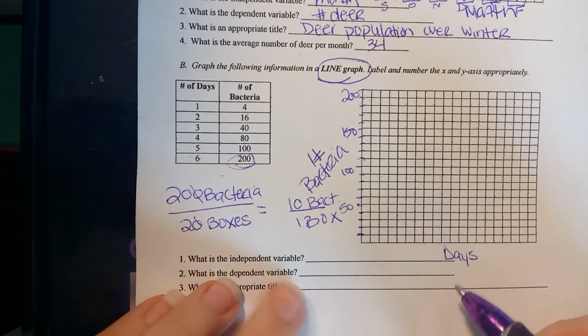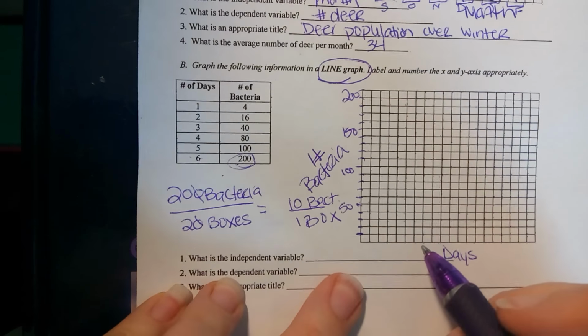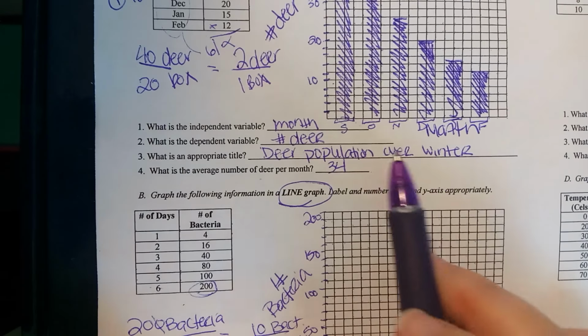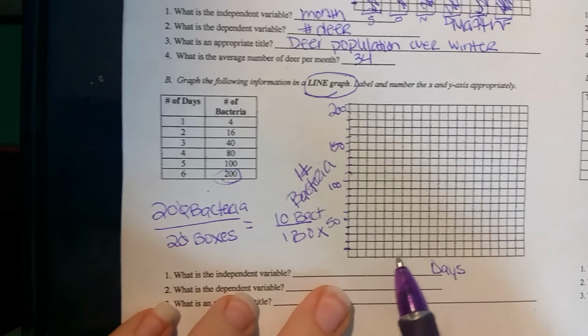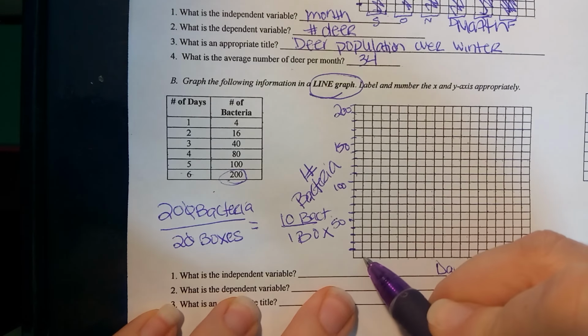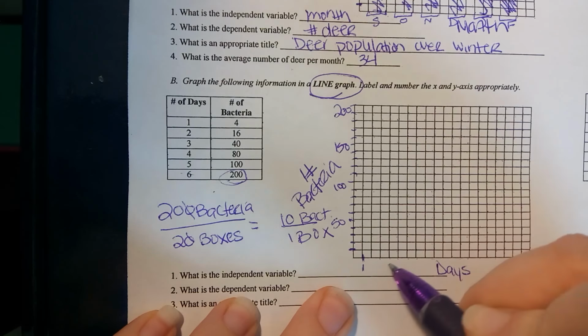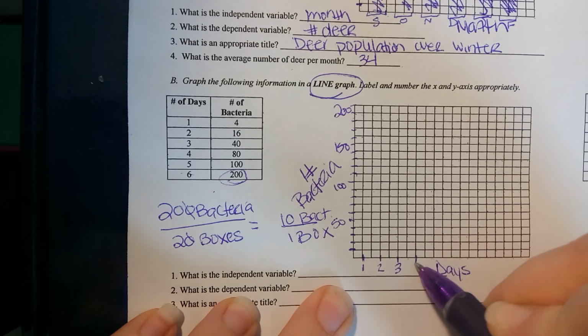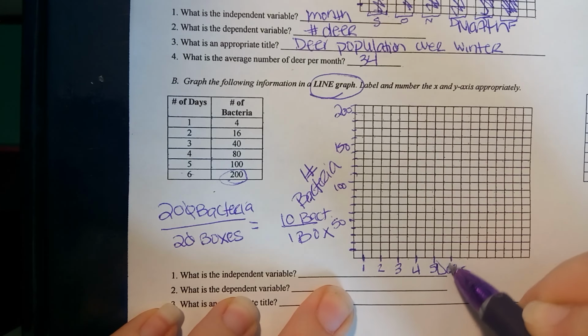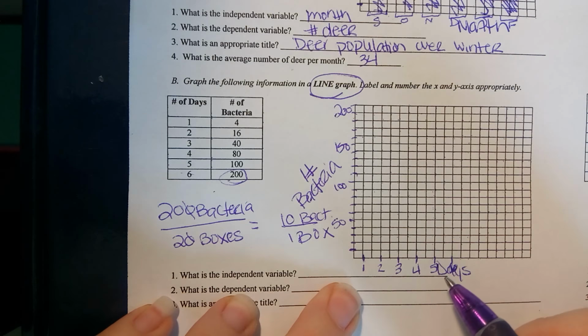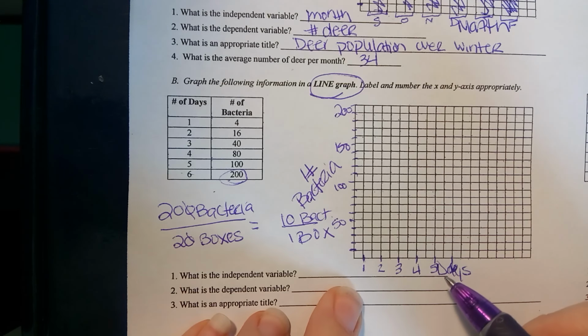Axis up. Remember, days is a line graph, so unlike up here where we identified the column, we're going to identify a specific line. We'll start at 1. Make sure again that they're evenly spaced, because your data will not look right.